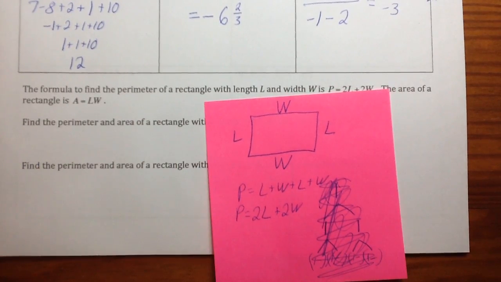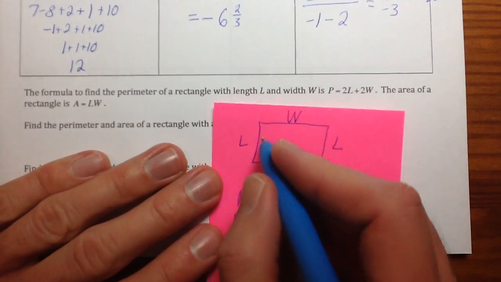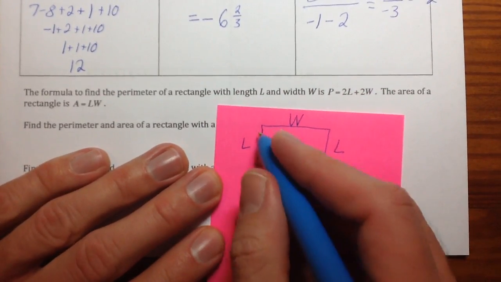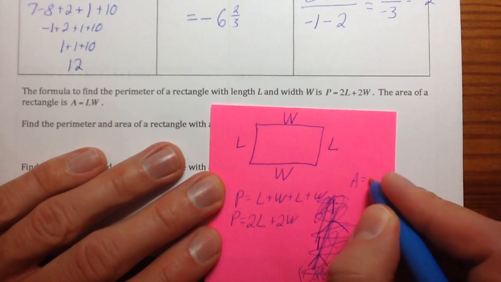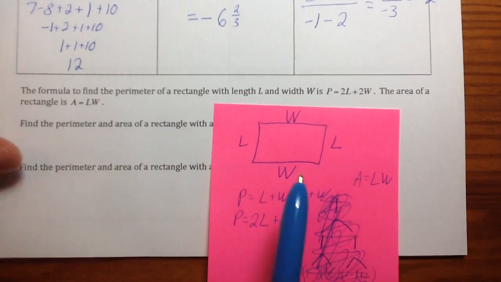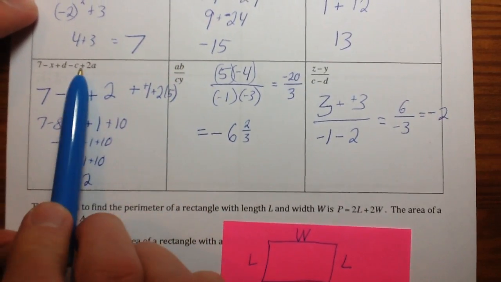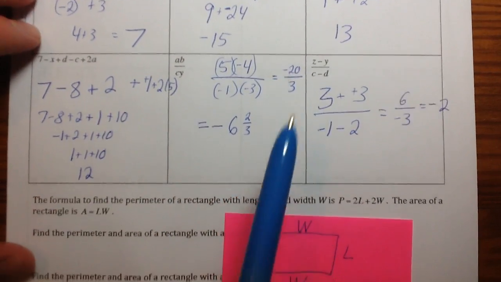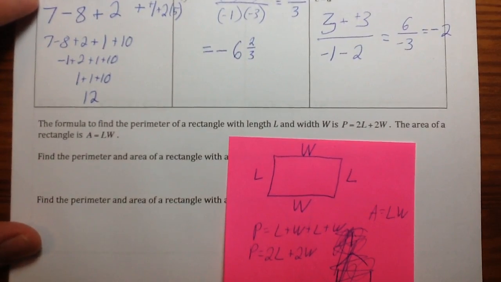And for fairly obvious reasons, if I wanted to know the area, I would just do base times height or length times width. So the area is length times width. So I can just plug in whatever I want. And that's why this idea, although it seems a little crazy up here with so many letters, variables, it's actually practical with stuff like this. So let's do it.